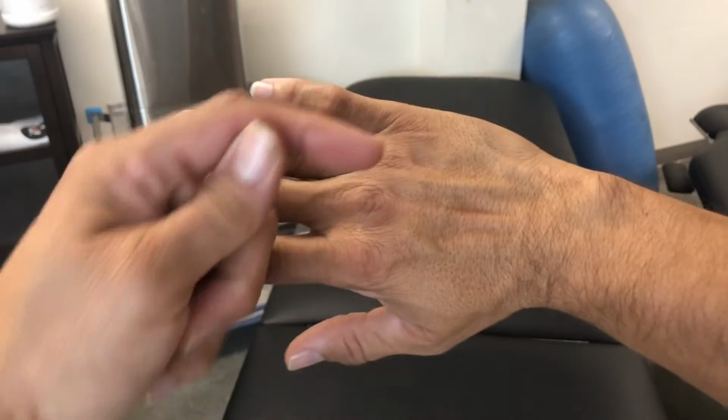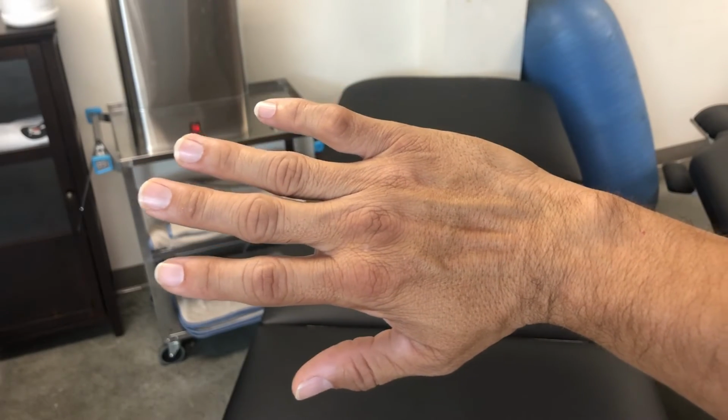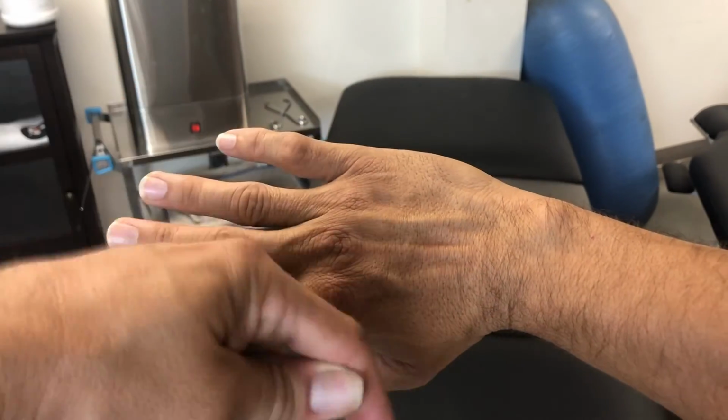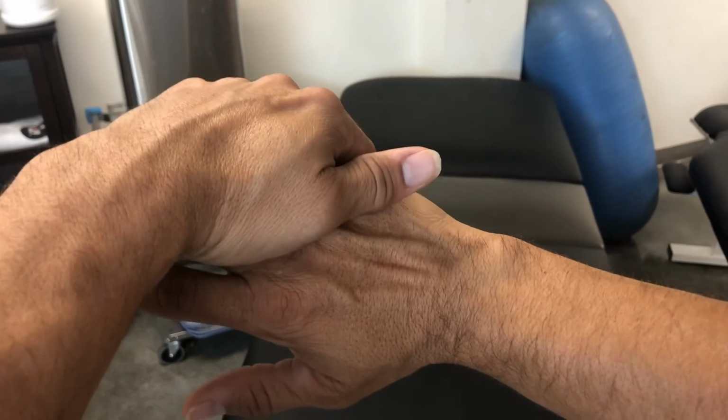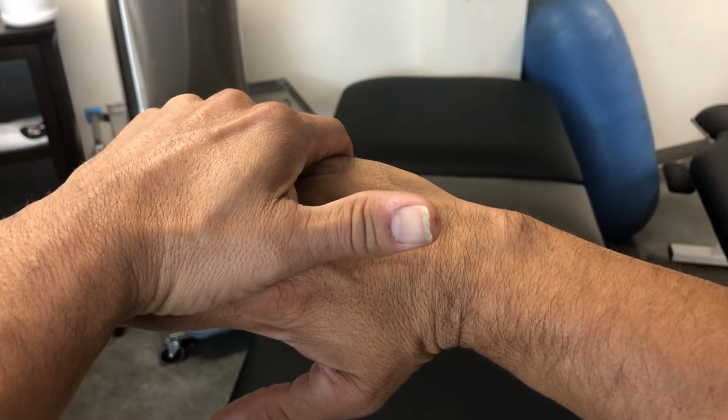Now I'm going to try to bring your hand this way. I want you to resist my motion. Do not let me bring your hand this way, okay? Ready? Go. 1, 2, 3, 4, 5.